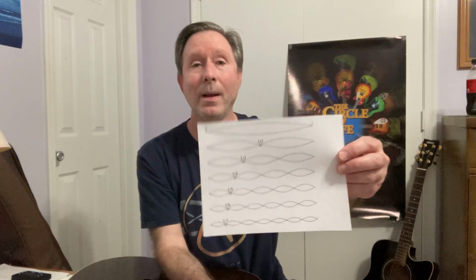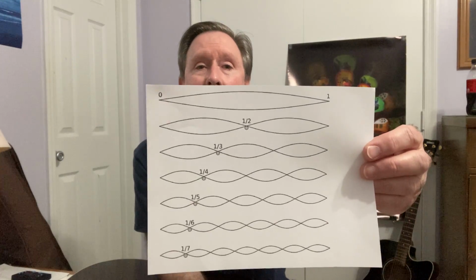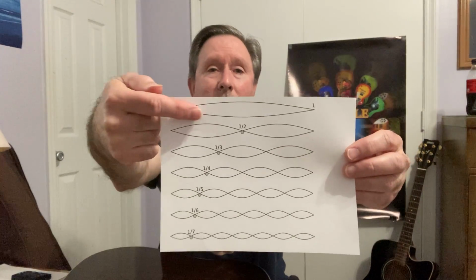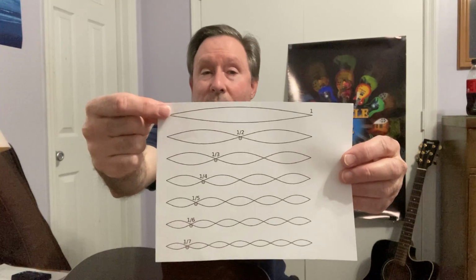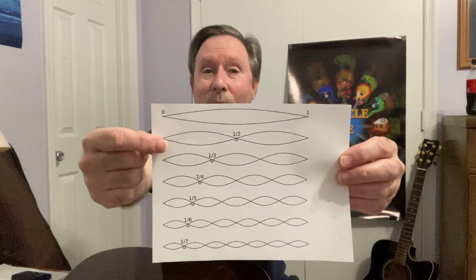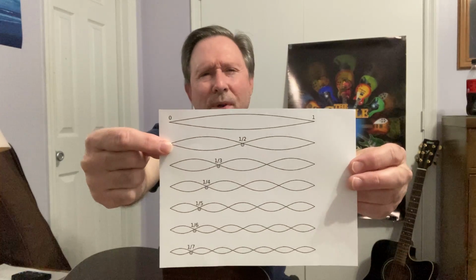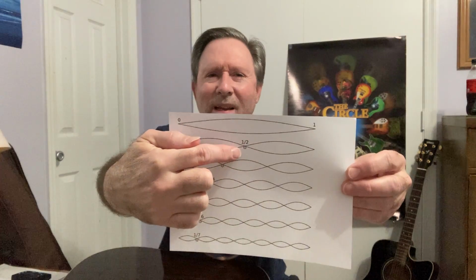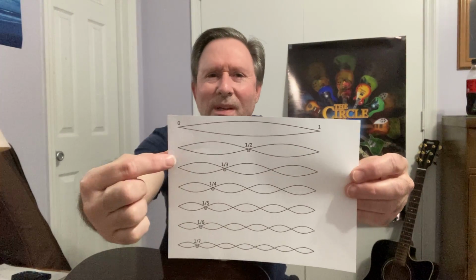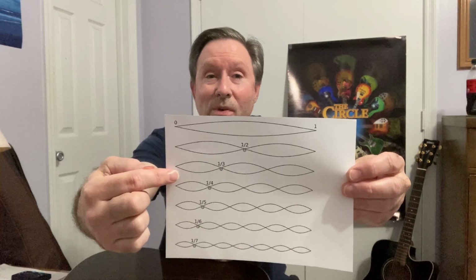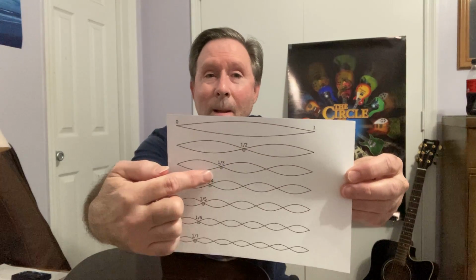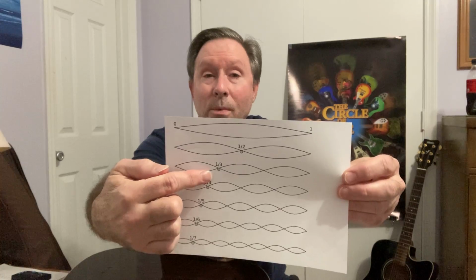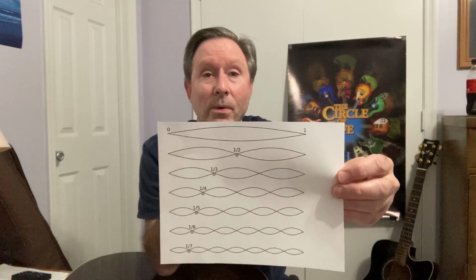Now, here's the visual of what a string is actually doing when it's vibrating. So you see, this would be the fundamental pitch up here. And then you can see when you divide, or I should say, when you find the halfway point of the string, you would get an overtone. If you divide the string into 3 parts, that little node spot there would generate the next overtone, etc.